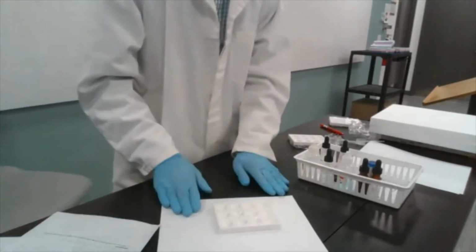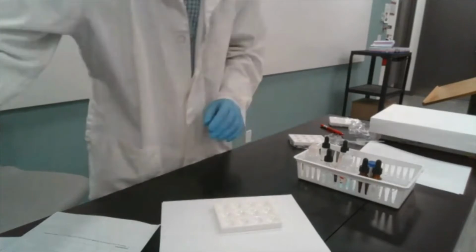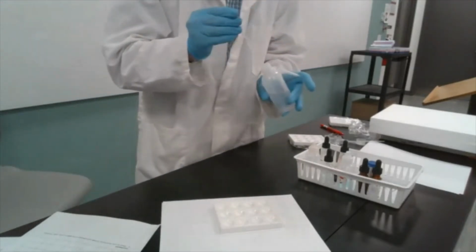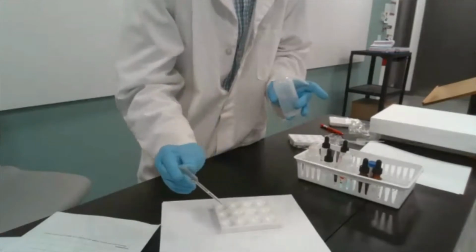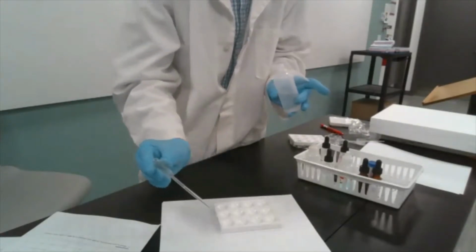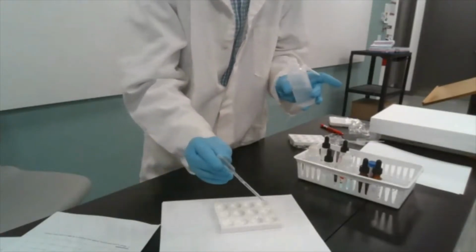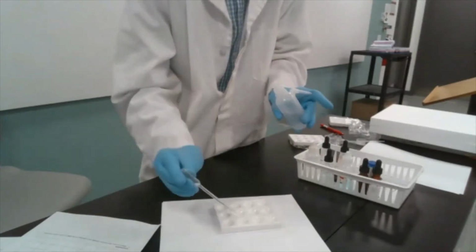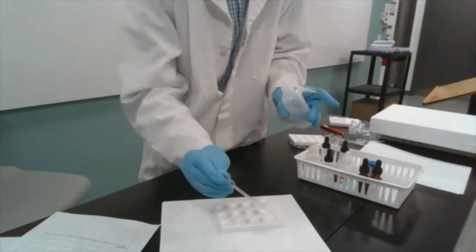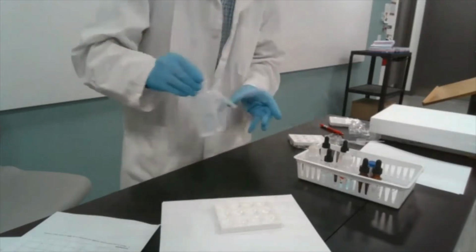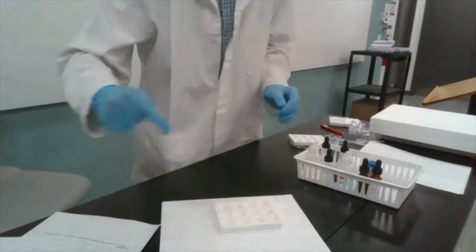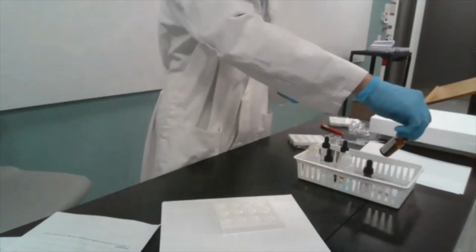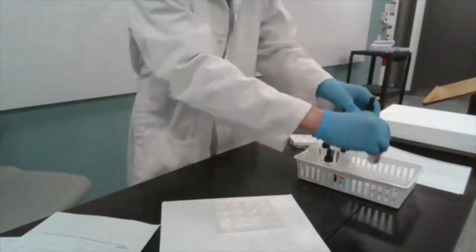So this is what I'm going to dispense here. I'm going to grab some distilled water, and I'm going to dispense some water into the first row of the wells there. So I'm going to add some water here. Okay. The second row of the wells, we're going to add sodium hydroxide.